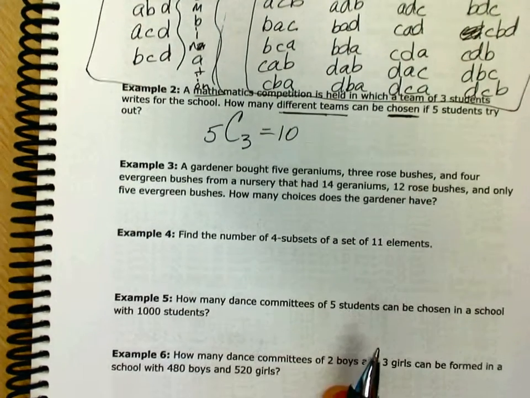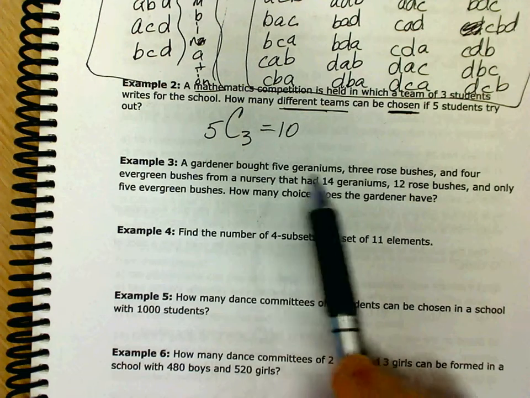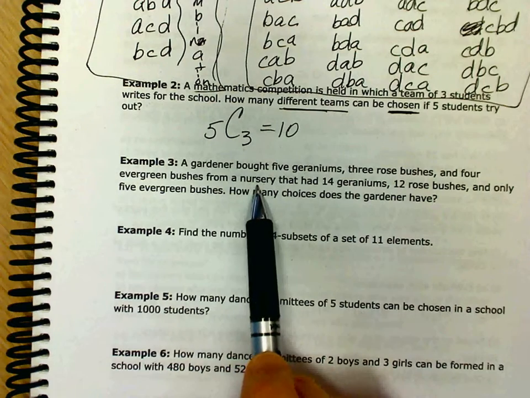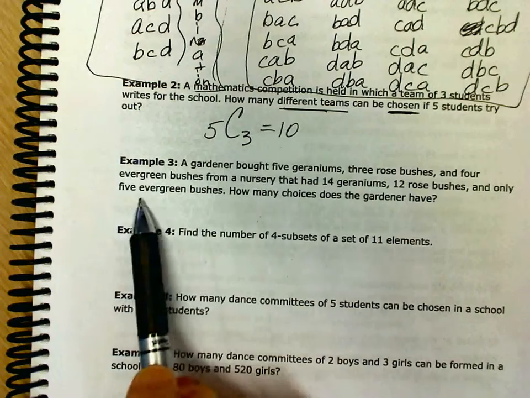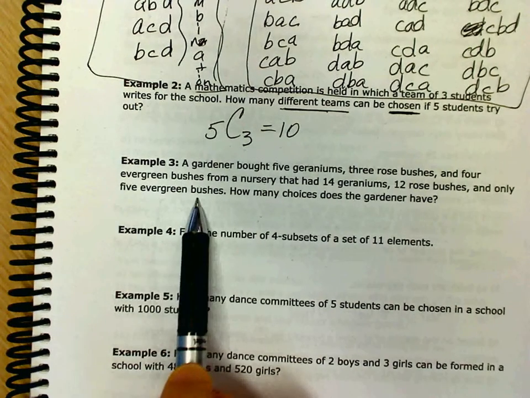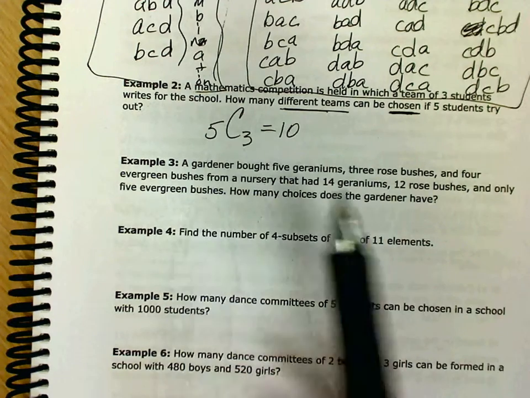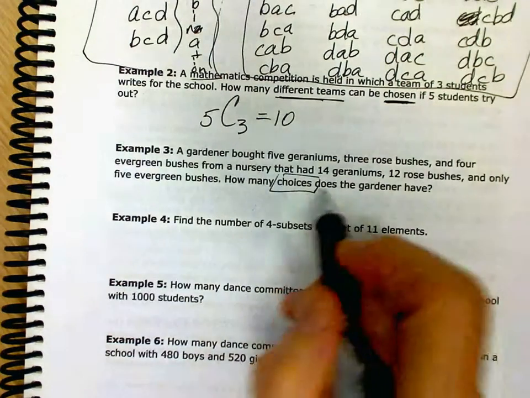Okay. A gardener bought 5 geraniums, 3 rose bushes, 4 evergreen bushes from a nursery that had 14 geraniums, 12 rose bushes, and only 5 evergreen bushes. We don't care about what order these bushes go into a person's car. We only care that we bought the bushes, right? Order is irrelevant here. Notice the key words, how many choices. It's not how many arrangements, how many choices.